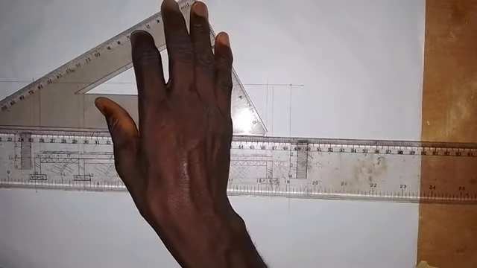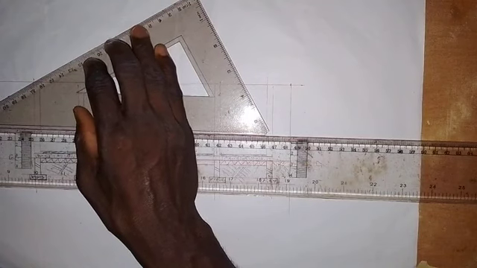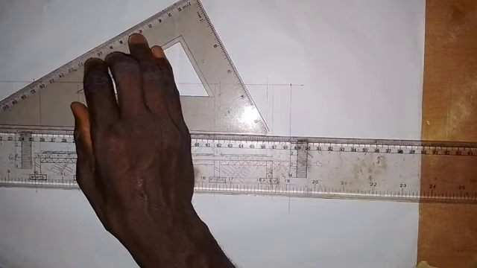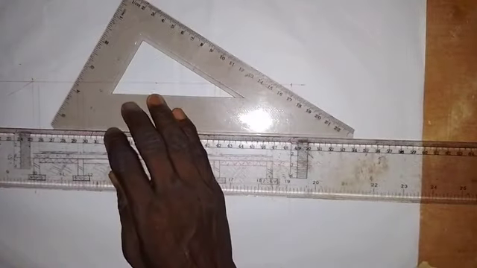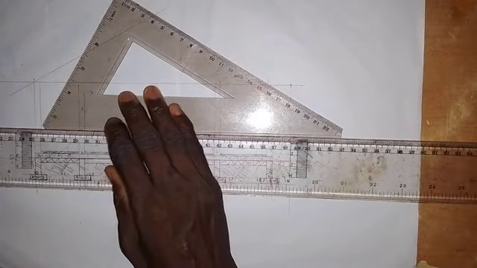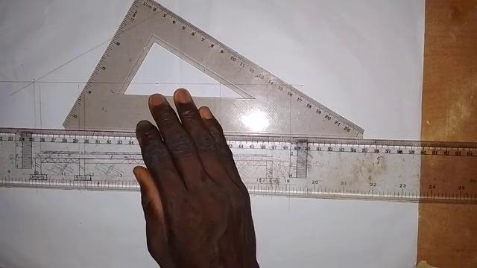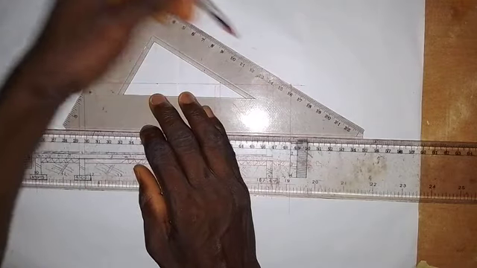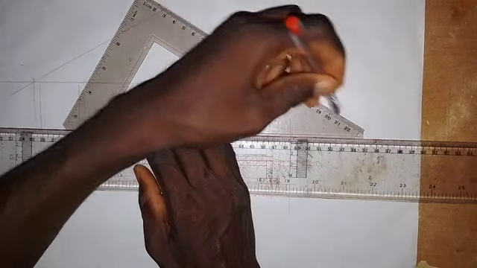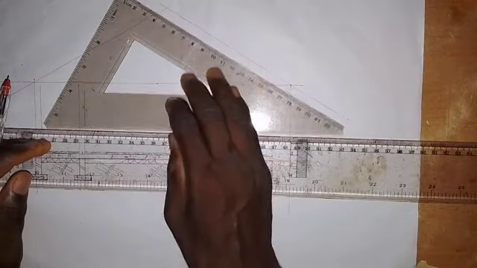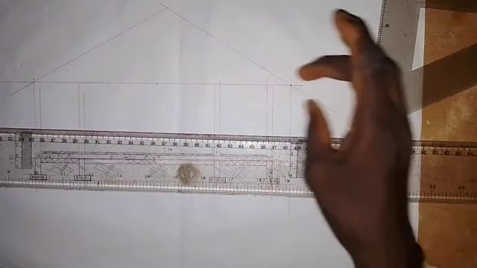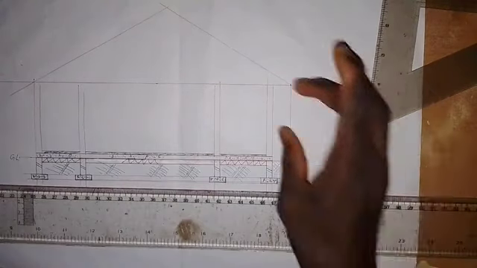So we are going to put the 30 degree set square at this point, and we draw this line in this direction, and then we put it at this point here, and we draw in this direction. Alright, so this is an extension of the roof. So we leave it like that.